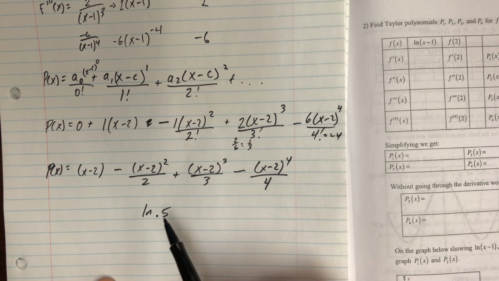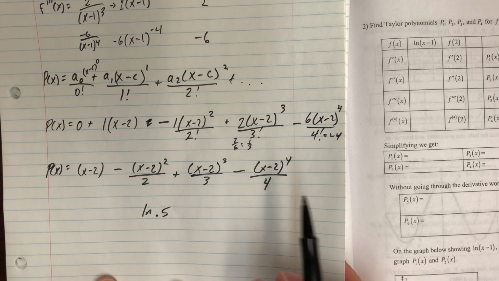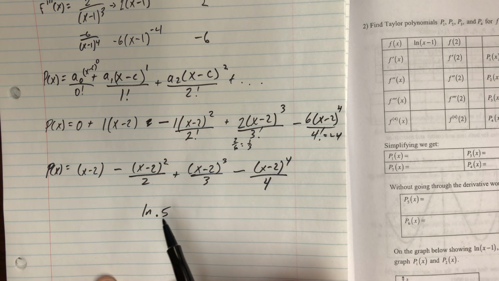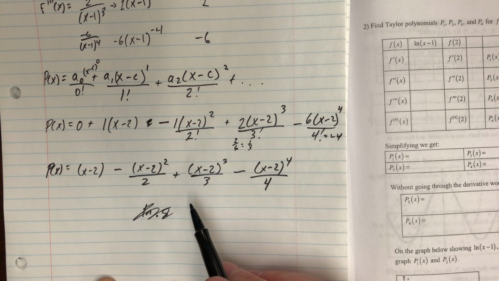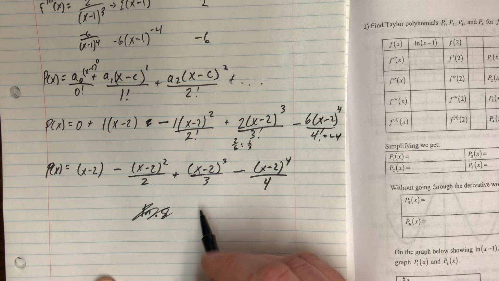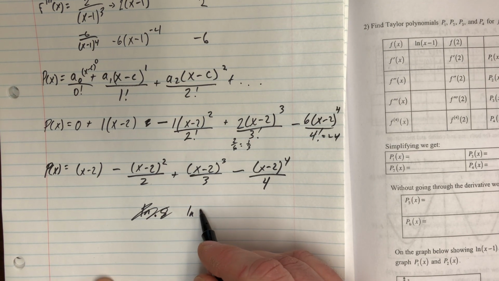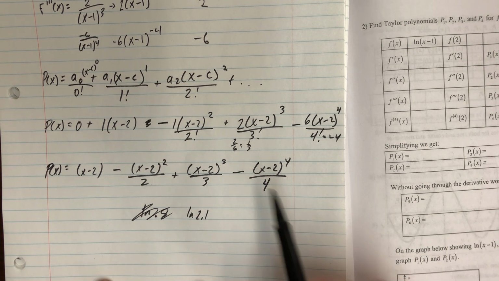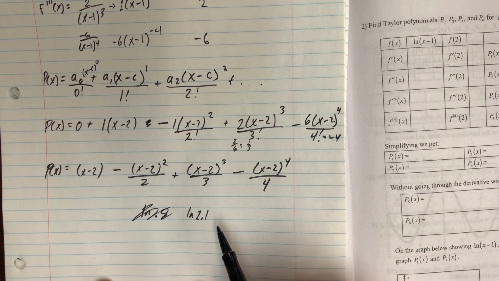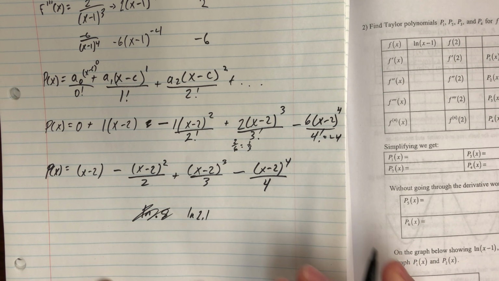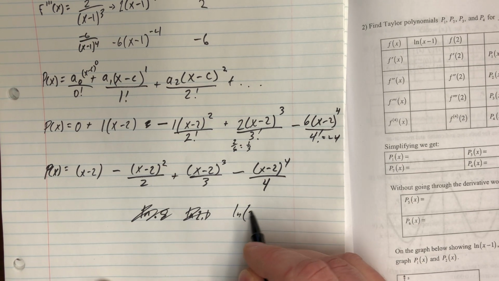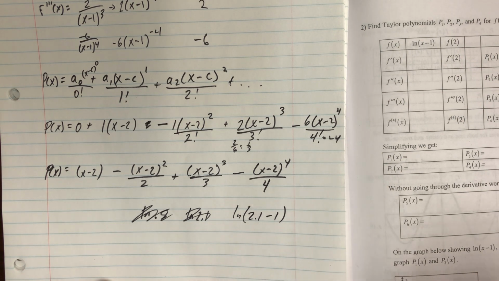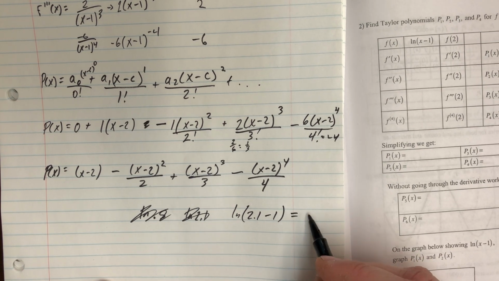If I wanted to know what ln of 0.5 was, I could, oh wait, no, this is centered at 2. So I would want a value close to 2. If I wanted to know what like ln of 2.1 is, then I could use this. Well, ln of 2.1 minus 1. So that would actually give me ln of 1.1.